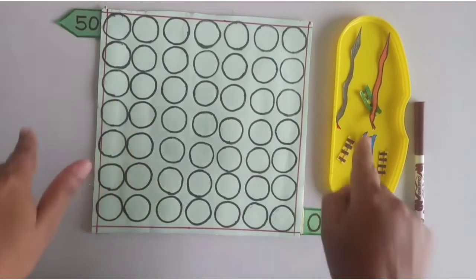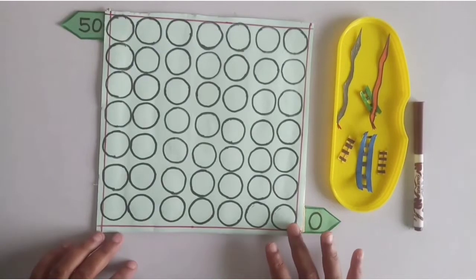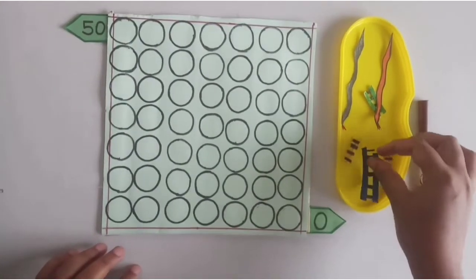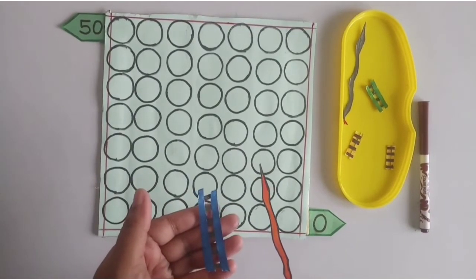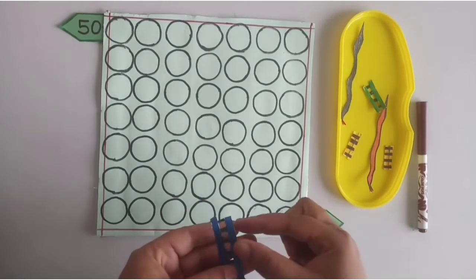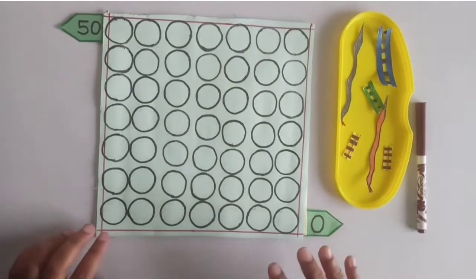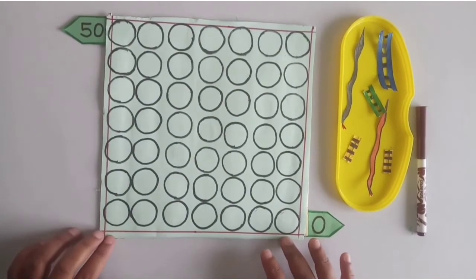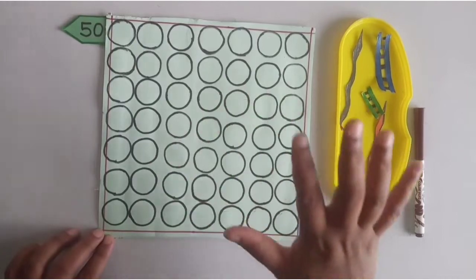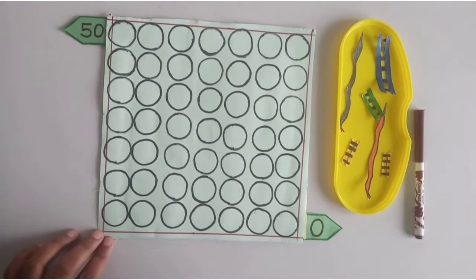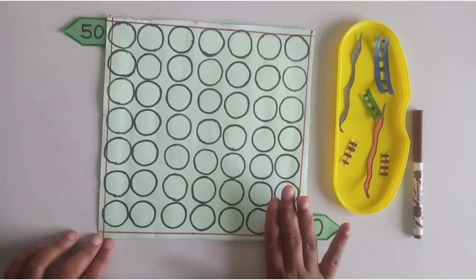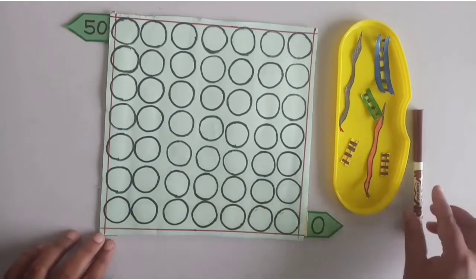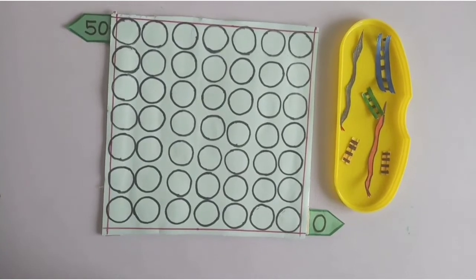Activity time. In this activity, I have prepared a board with different circles. And we have cuttings of ladder and snake. Can you see this? I hope you must have come to know what we are going to prepare. We are going to prepare a game called Snake and Ladders. So for this, we need to just write the numbers. Let's start with the backward numbers 50 to 0.